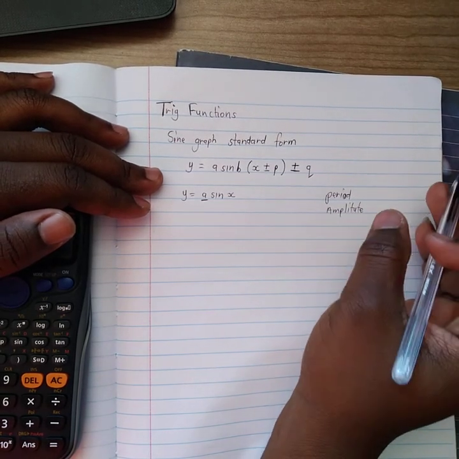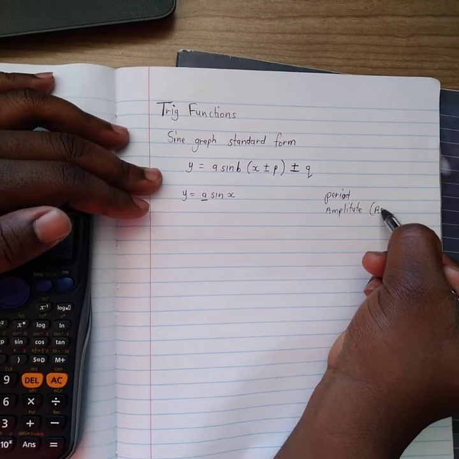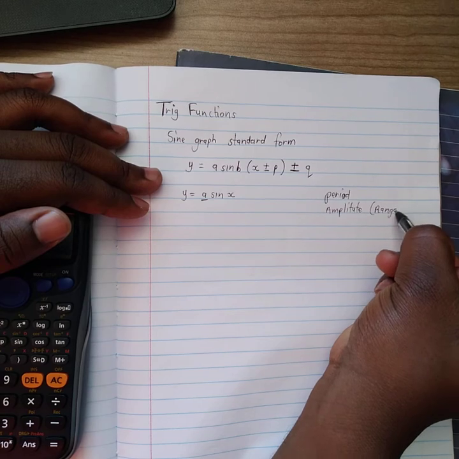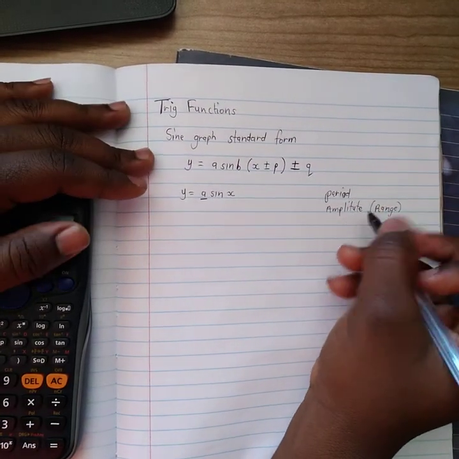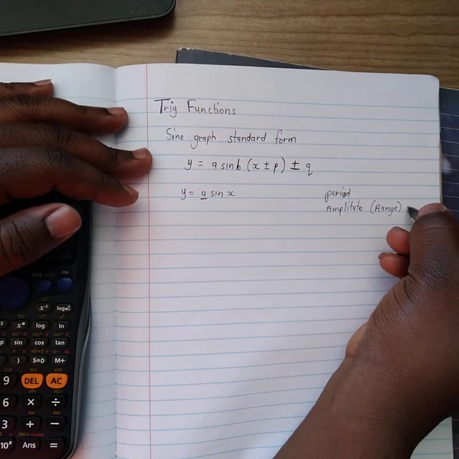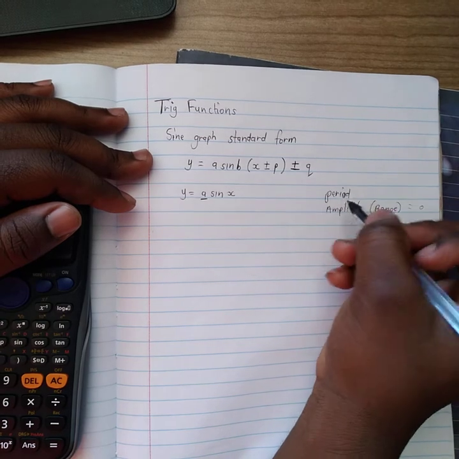By amplitude, what do we mean? We mean its range from the baseline. The baseline is always equal to 0.